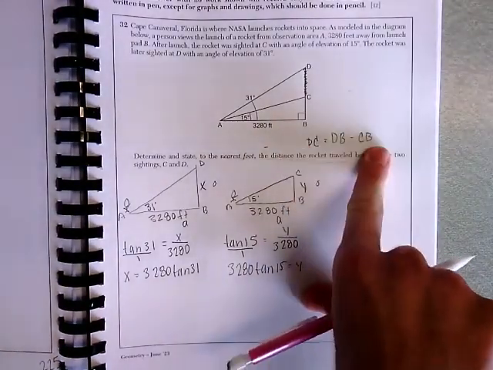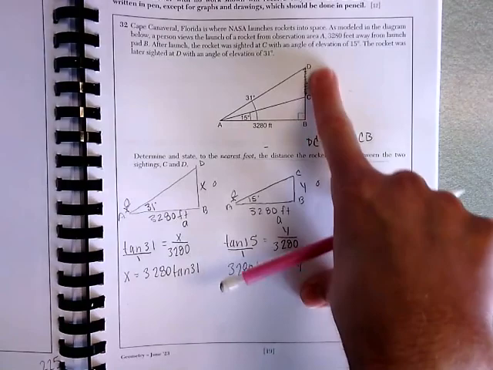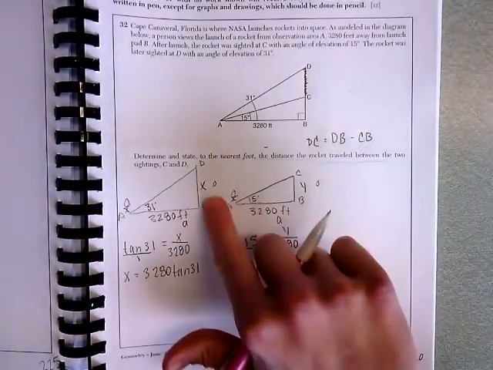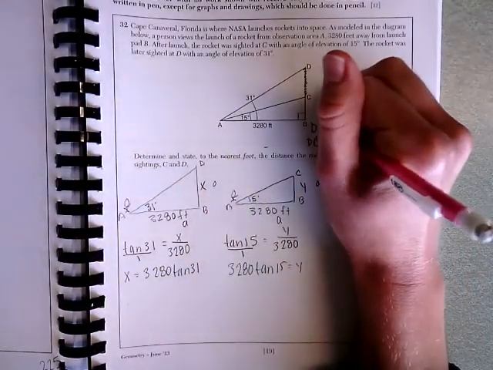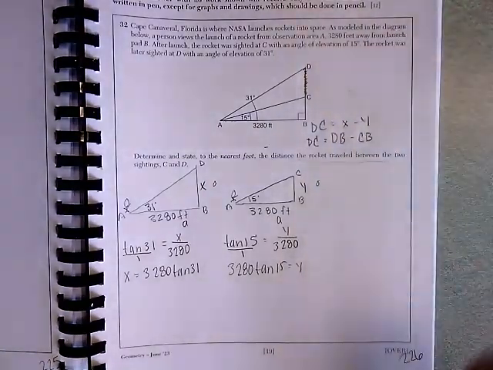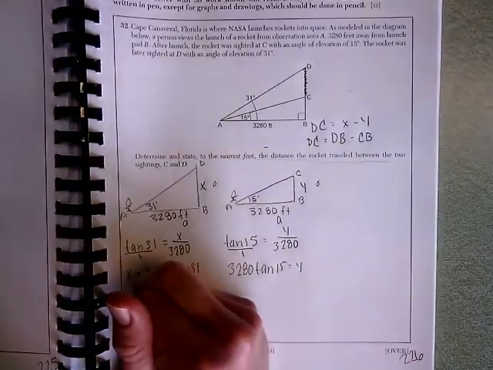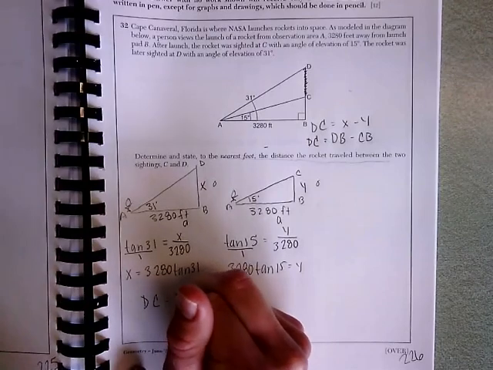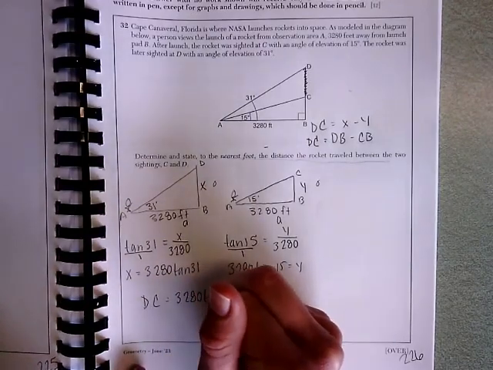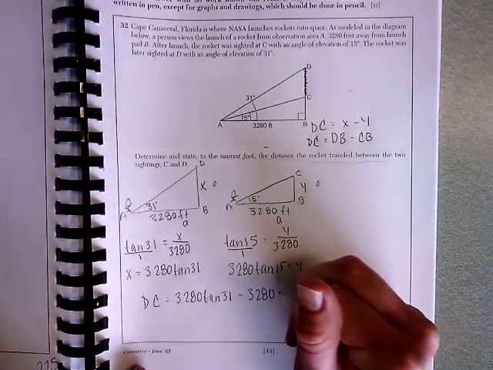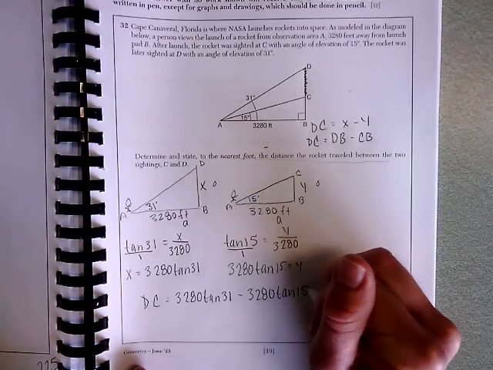Now, as I talked about right up here, the length of DC is equal to the length DB minus the length of CB. So if DB is X and CB is Y, DC is equal to X minus Y. So to find the length of DC, we're going to do 3,280 times the tangent of 31 minus 3,280 times the tangent of 15.